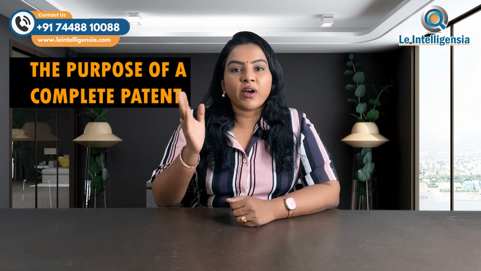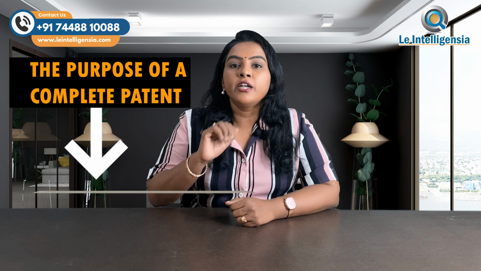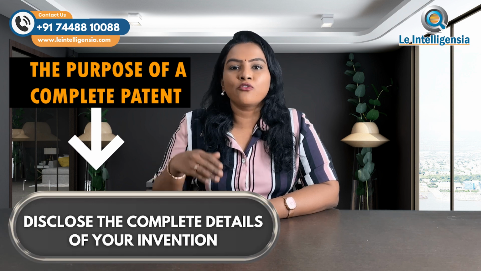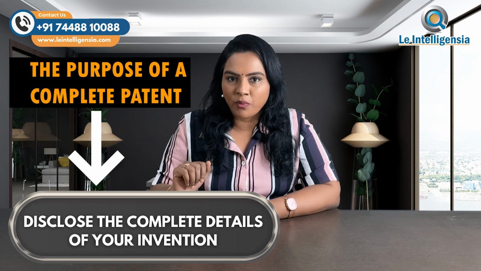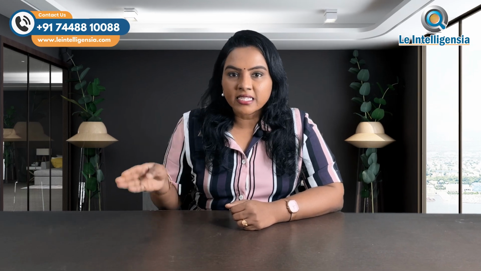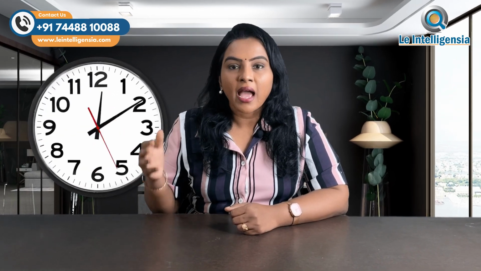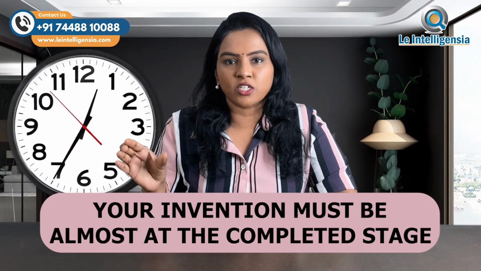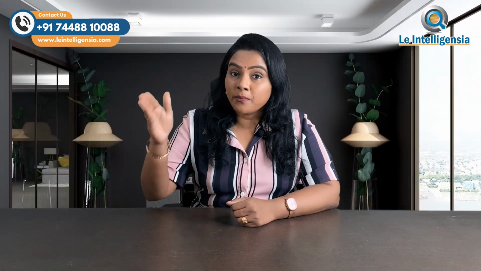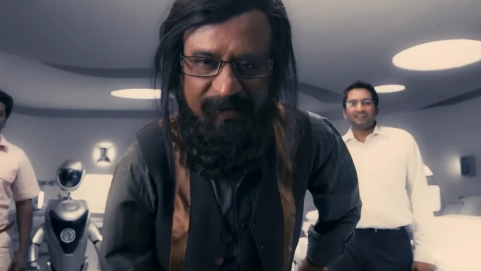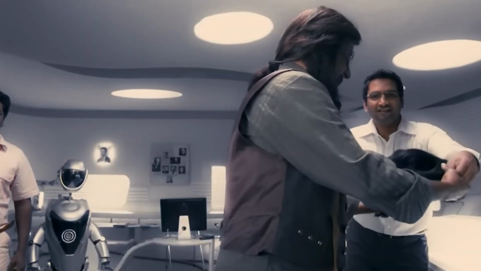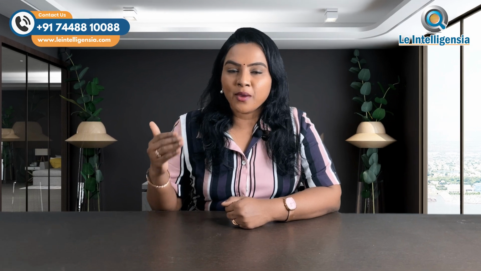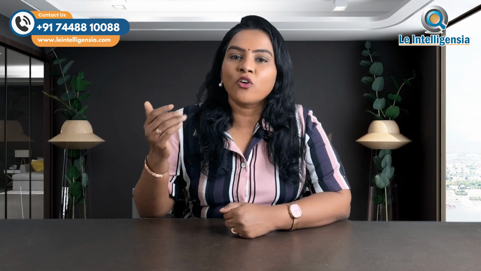The purpose of filing a complete patent is to disclose the complete details of your invention before the government. In order to make a complete description, you need a lot of time, and for that, your invention must almost be in the completed stage. So when you are trying to file a complete specification, you should make sure that the invention is almost at the completion stage and you must be able to give the complete details of your invention.